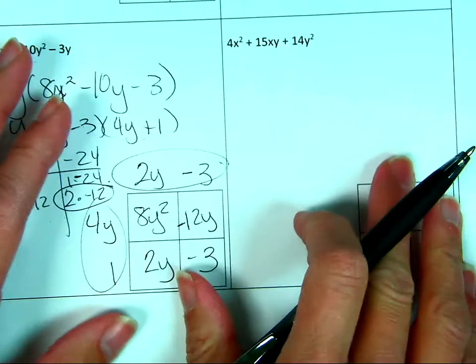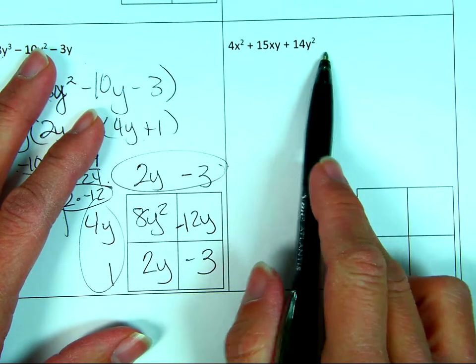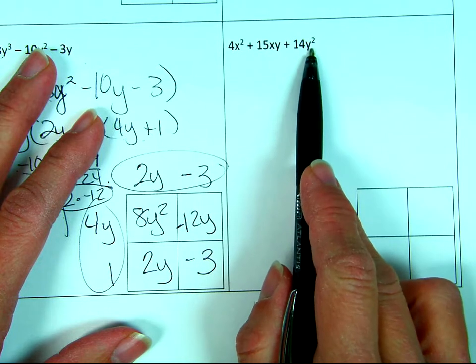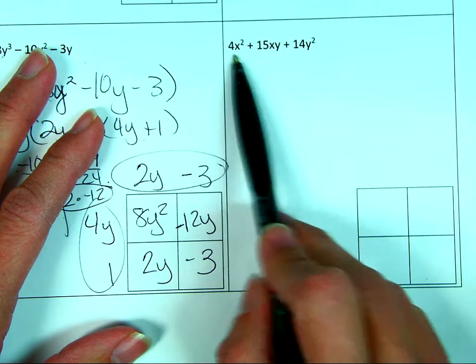Okay, last kind that you'll have in your homework is where you see there's no greatest common factor. That has an x, this doesn't. This has a y, that doesn't. But this one has both. So it's a little bit different when you have an x squared and a y squared.